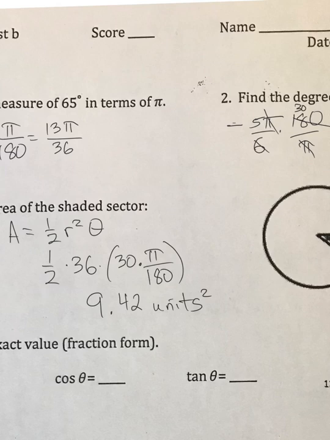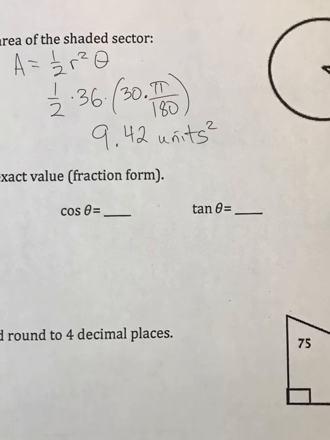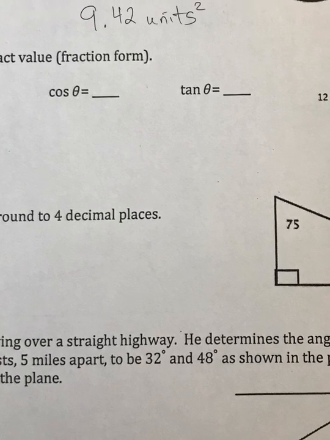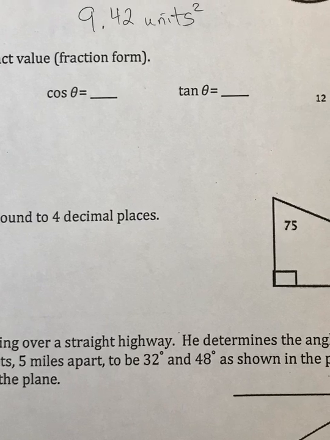I'm not going to count it wrong because I don't want to count wrong for stuff like that. You should have that on there anyway. All right. Let's move this up. Number 4.